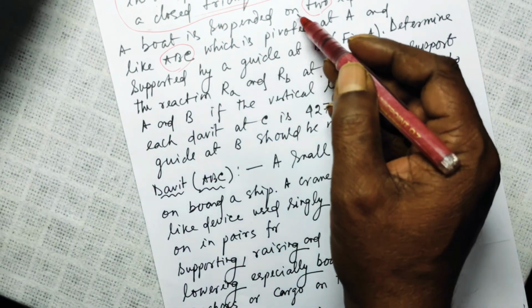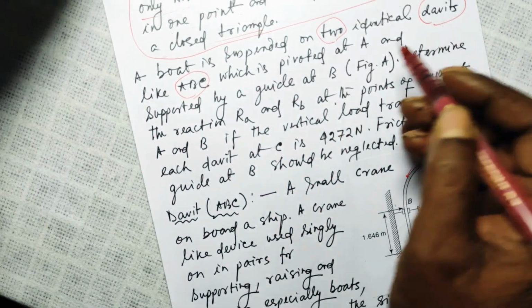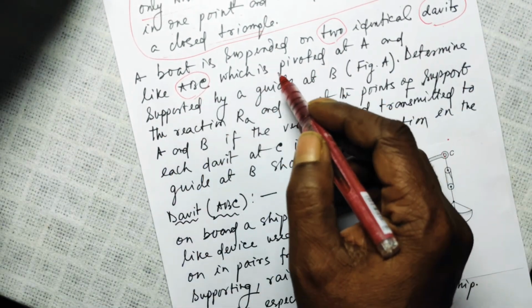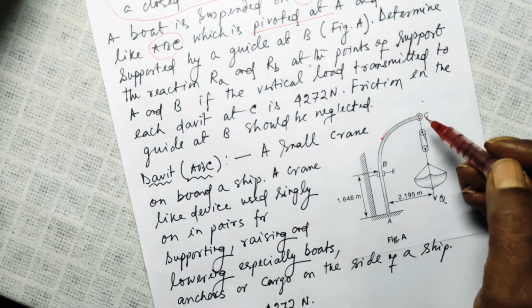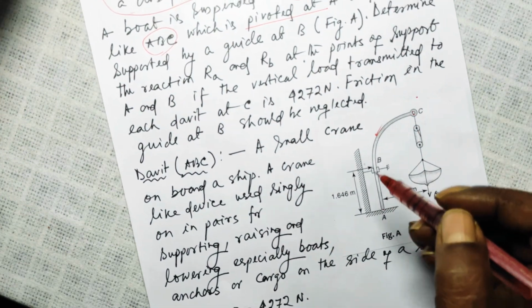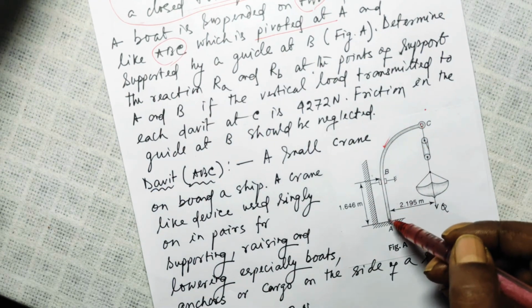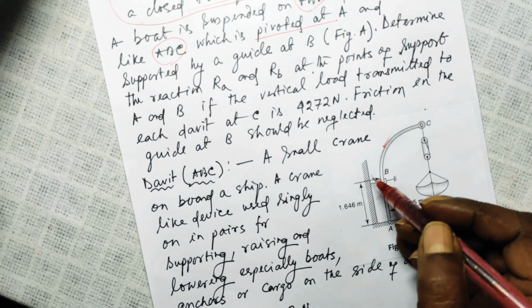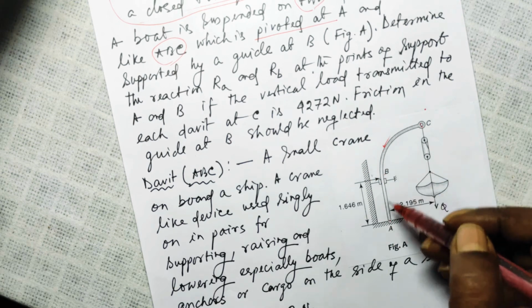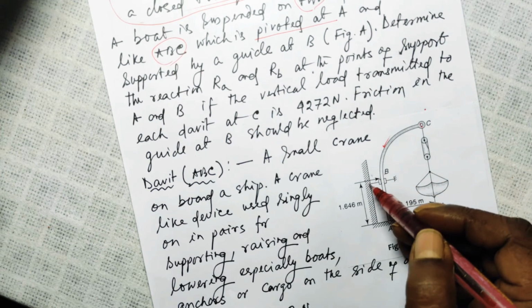A boat is suspended on two identical davits like ABC, which is pivoted at A. This is fixed at A and supported by a guide at B. This part is kept straight by this guide.